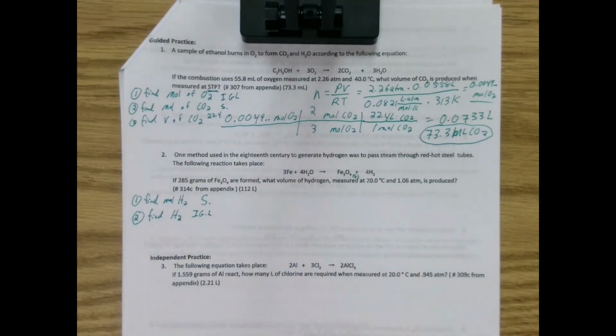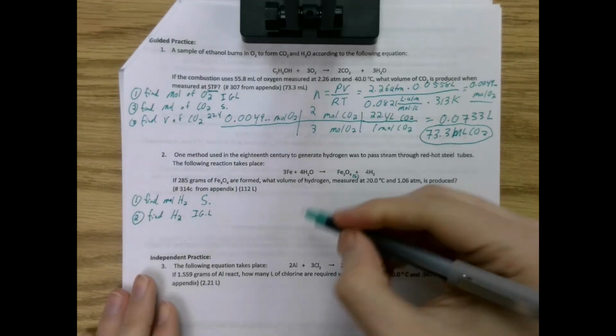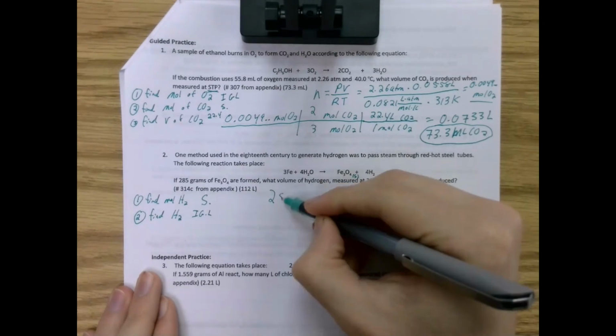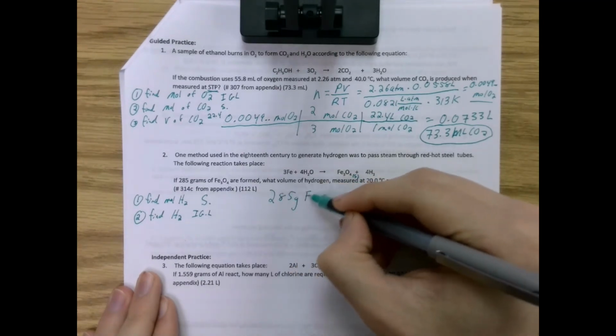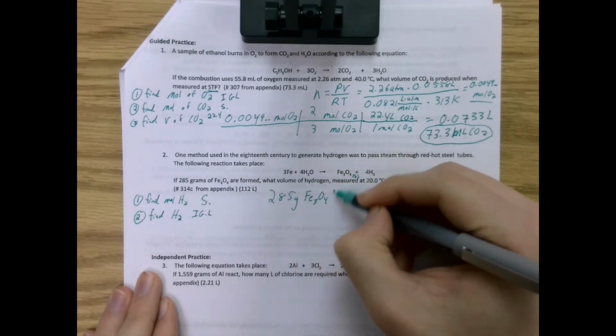So there is no special formula or pattern for these problems. You just kind of have to apply what you've learned this semester and last semester to figure out the steps you need to take to solve these problems. So let's go ahead and dive right in and do this one. So I have 285 grams of Fe3O4.